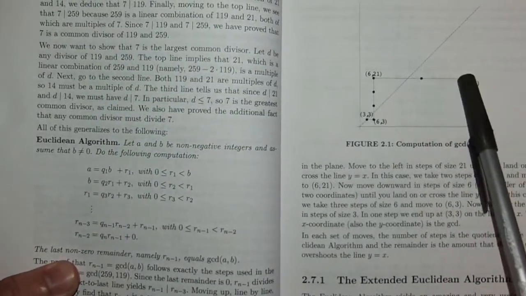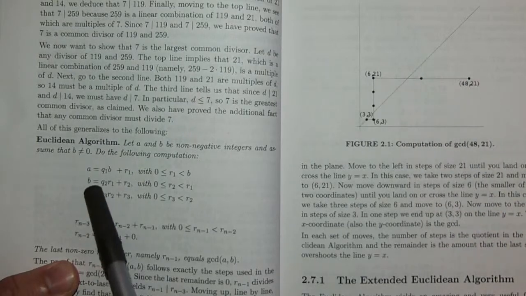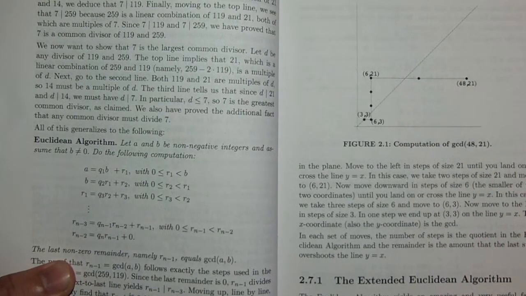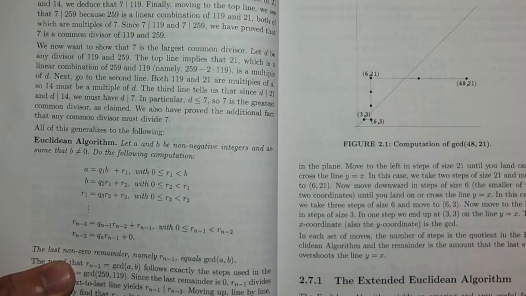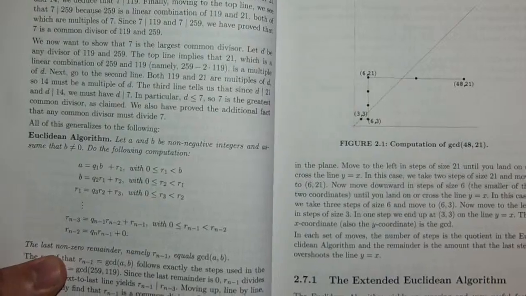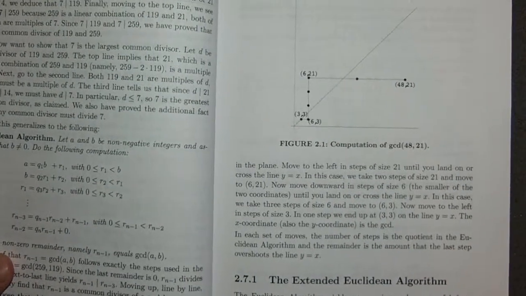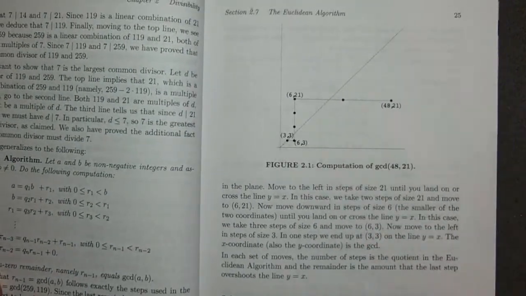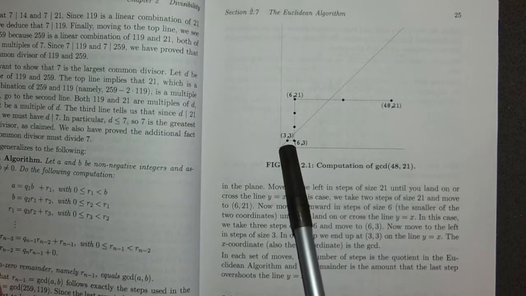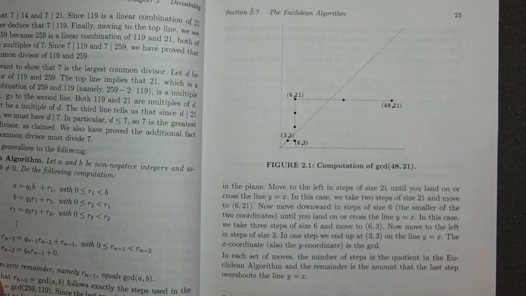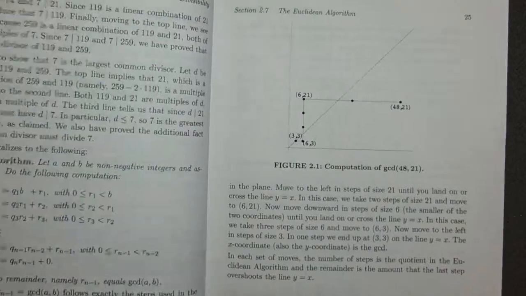So the number of steps is the quotient, that's your Q. And the remainder is how far you overshot the line. So when are you going to wind up exactly on the line y equals x? Well, when you have remainder 0, which is when the Euclidean algorithm terminates. So this is a nice way of thinking graphically about what's going on.